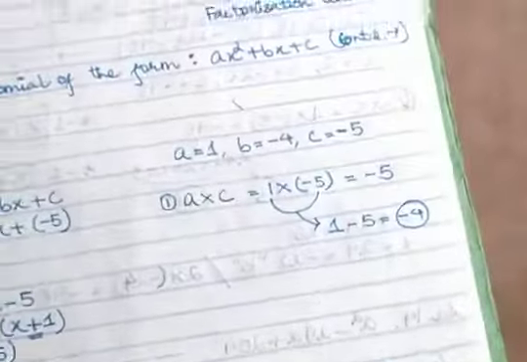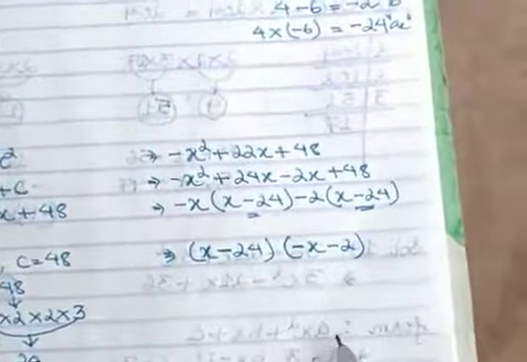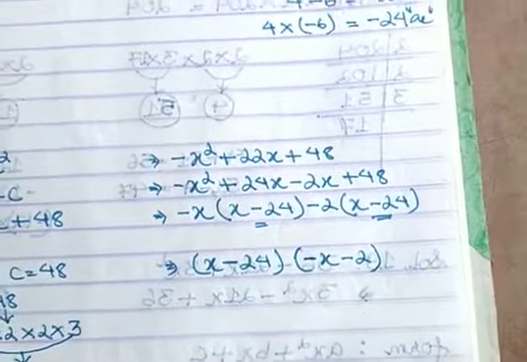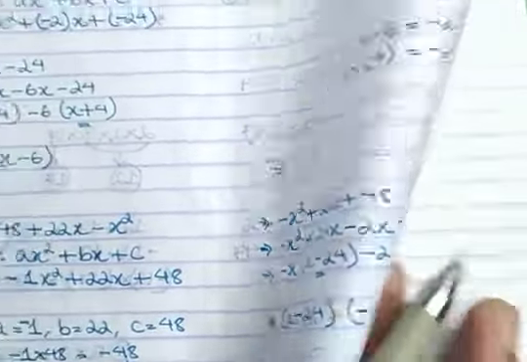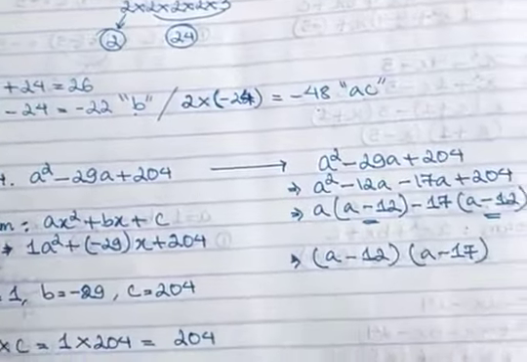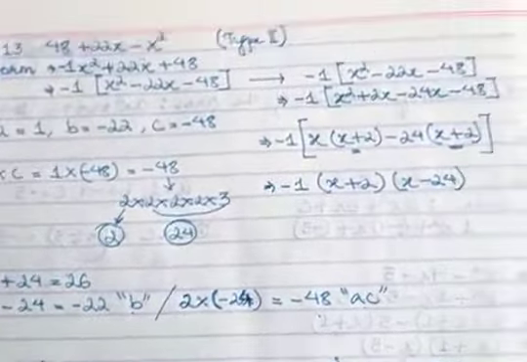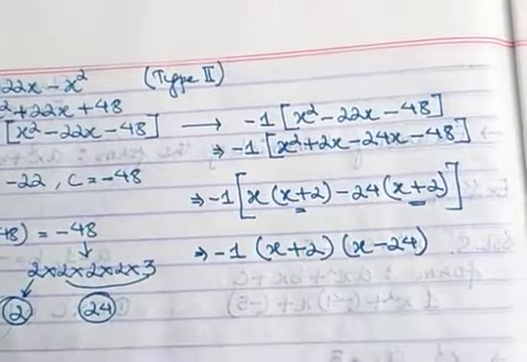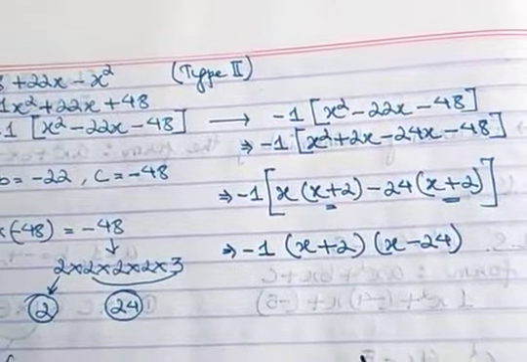So what was the solution for our previous term? x minus 24 and minus 6 and minus 2. Okay. So actually the answers are the same. It's just that we have taken negative 1 as common.